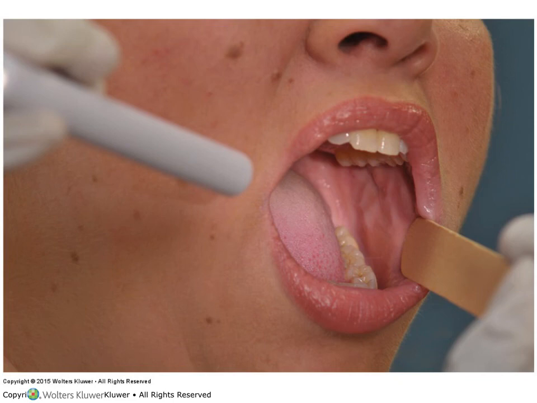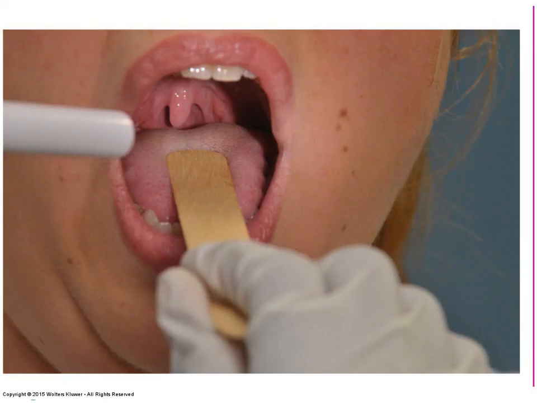This is one way to examine the buccal mucosa, which is the inner lining of the cheek, by taking a tongue depressor and sticking it just inside the lip and pulling outward, pulling laterally, and that pulls the cheek away from the teeth and gums and allows a clear visualization of the area around the teeth and inside the cheek. So that is a good technique to use.